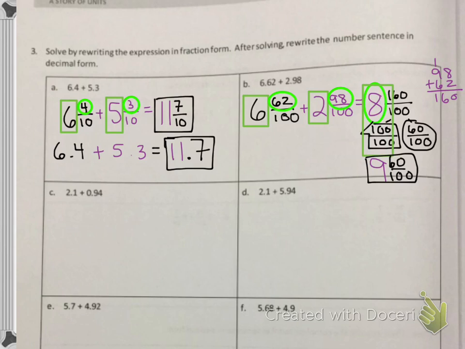Sorry, as a mixed number. What would that look like as a decimal? Well, that would look like this. So it would be 9 and 60 hundredths. Perfect. Boom.